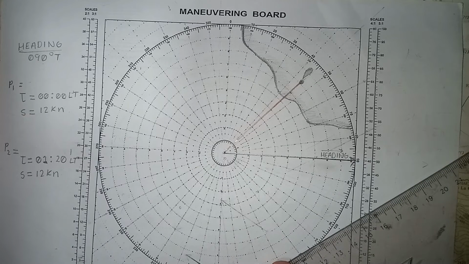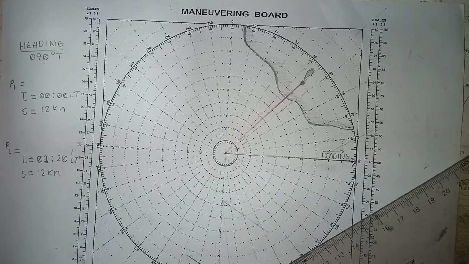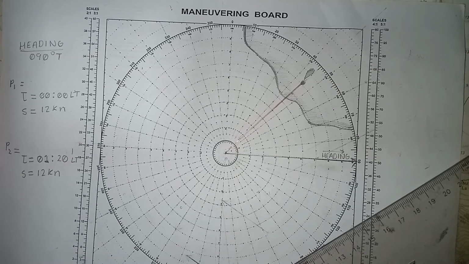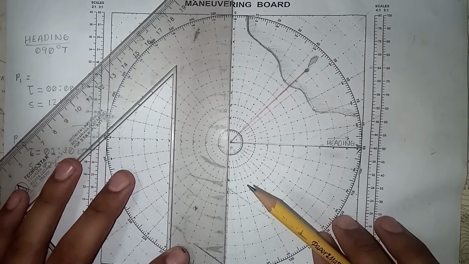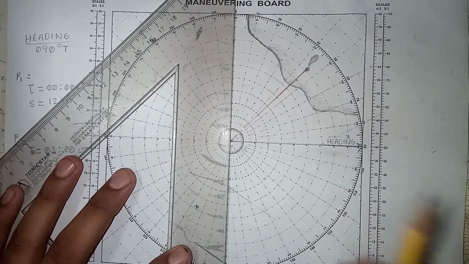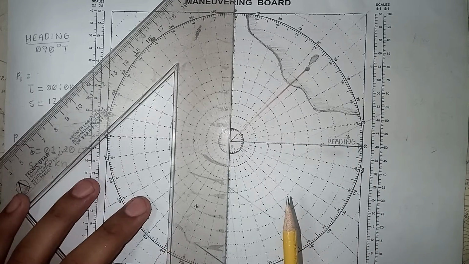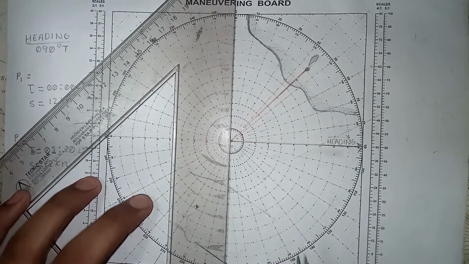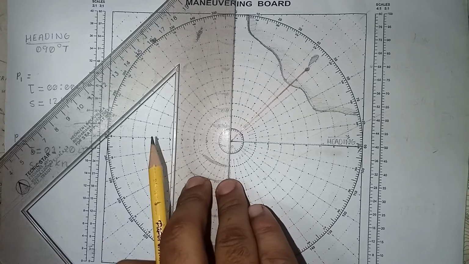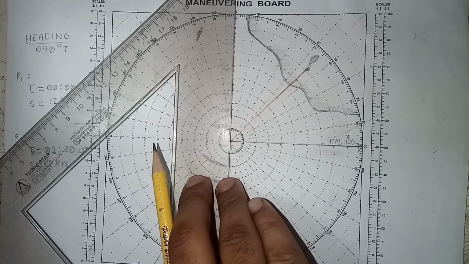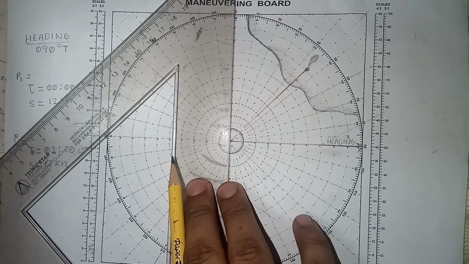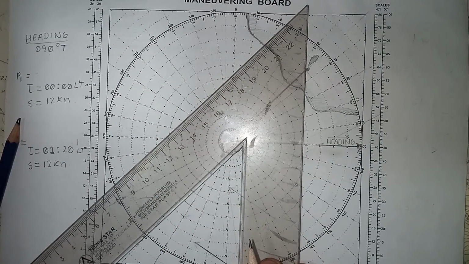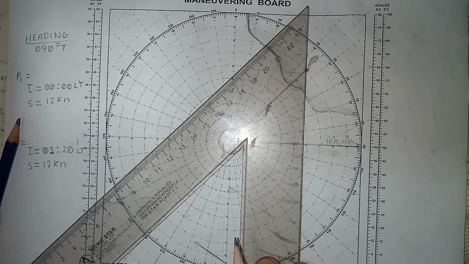Then we have to take a position with an angle of 90 degrees respecting the target at the land. In this case we make an angle of 90 degrees respecting the heading, and translate it to the target position, and it is this one.